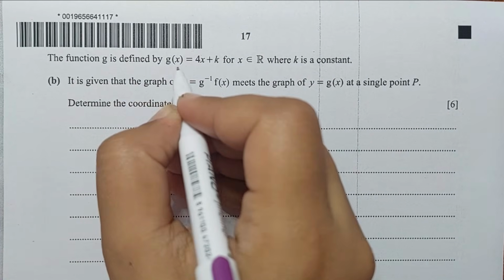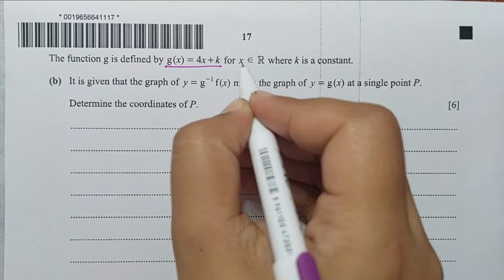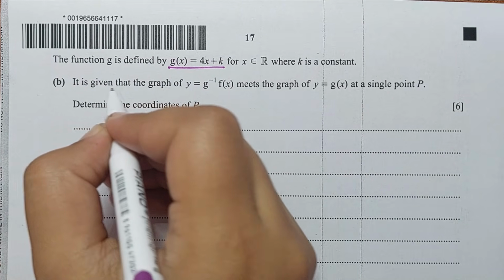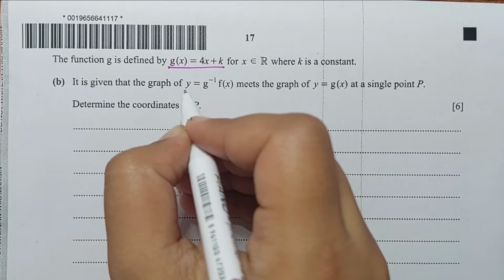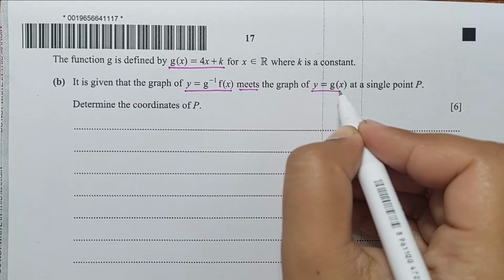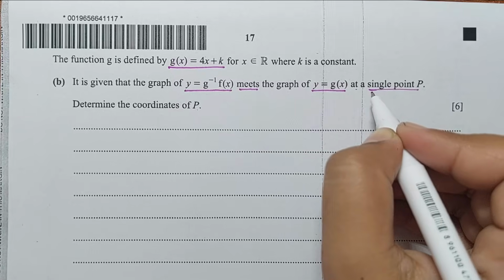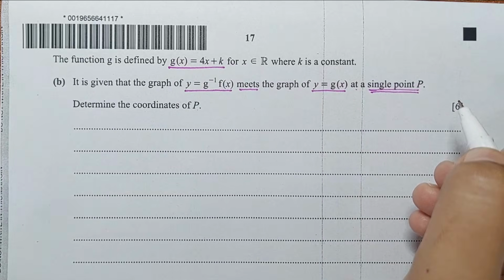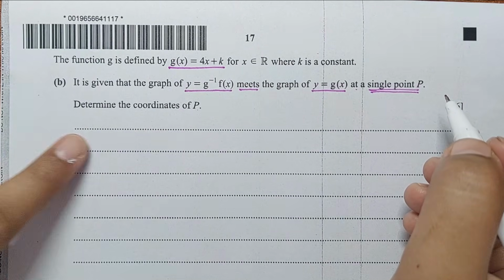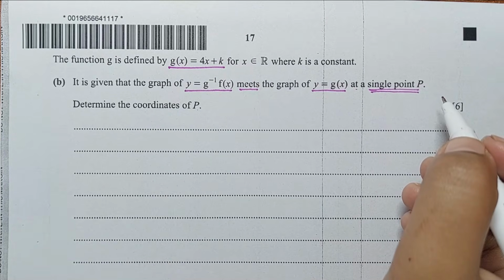The function g is defined by g of x for x belongs to real numbers where k is a constant. Part A, it is given that the graph of y equals g inverse f of x meets the graph of y equals g of x at a single point. Okay, so this function and this function meet at a single point. It means the discriminant equals 0, right? One point of intersection. Find the coordinates of P. That single point we need to find out its coordinates.